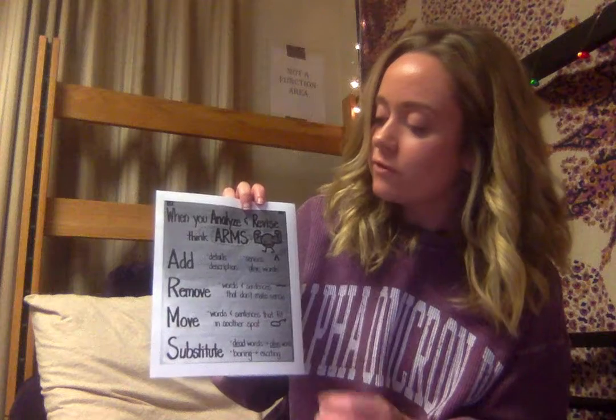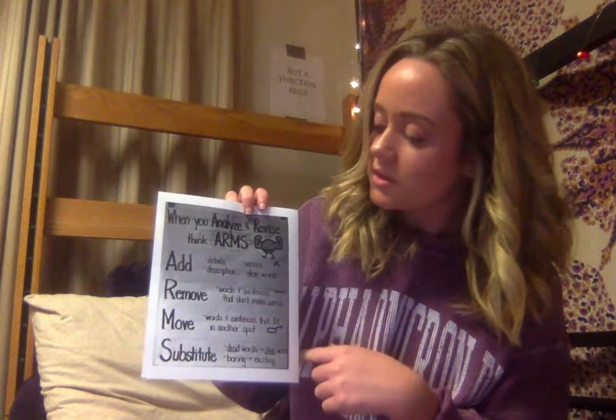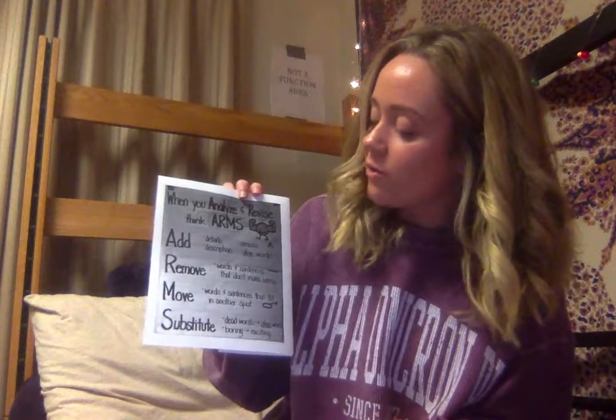And add refers to the details, description, sentences, and alive words. So an example of this would be saying, the dog ran around there. That's a very simple sentence, and it doesn't give you a lot of imagery or pictures that you could really see. So a way we can make that more interesting is saying, the dog ran through the middle of town, or the middle of the park.